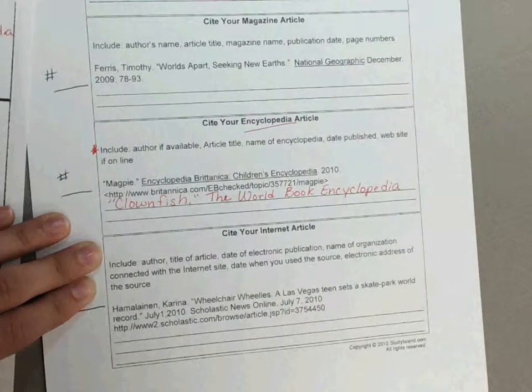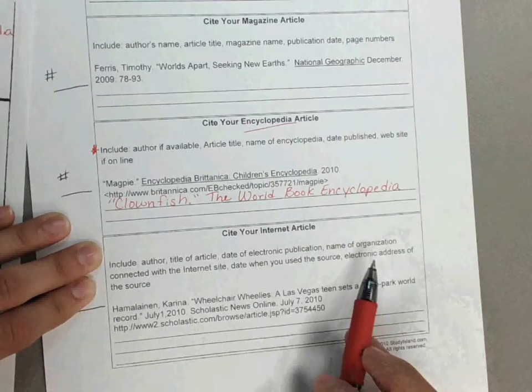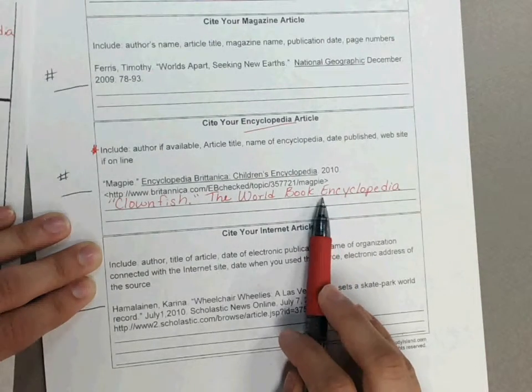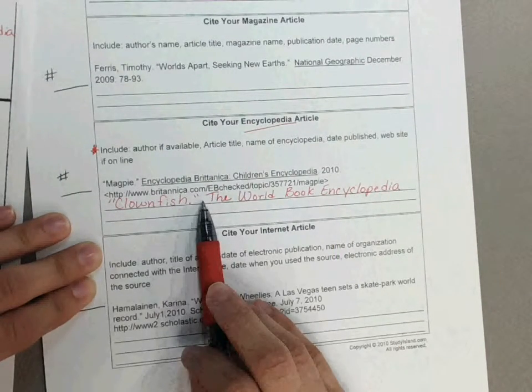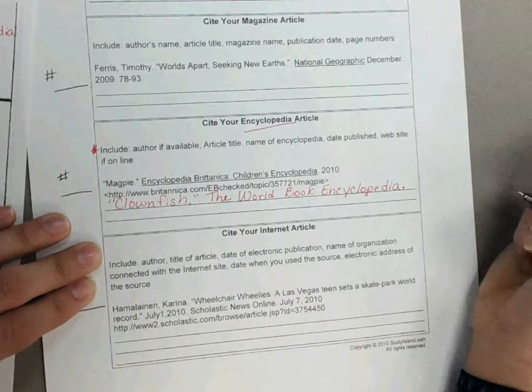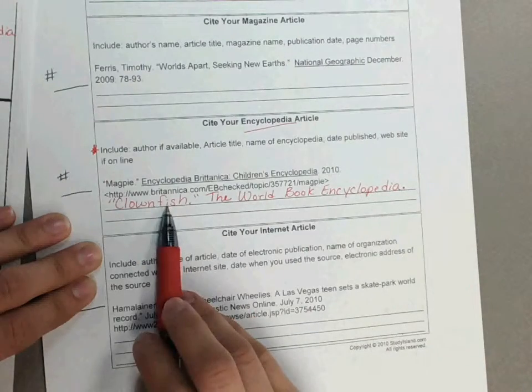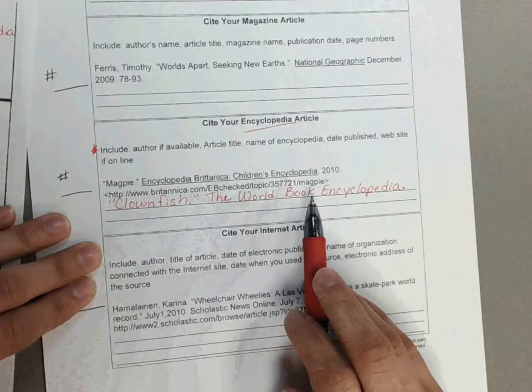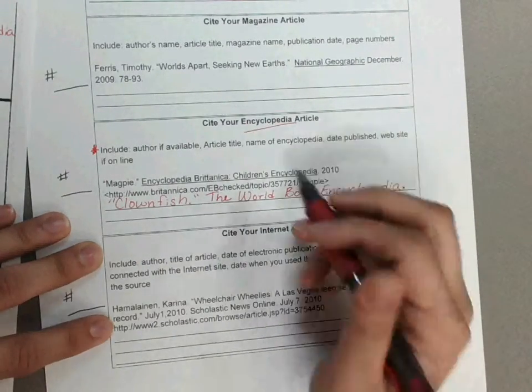It is important that whenever you're writing these citations that you capitalize everything that needs to be capitalized, and you put punctuation everywhere that needs to have punctuation. Since this is the article title and we put it in quotes, and this is the encyclopedia title, we have to underline it.